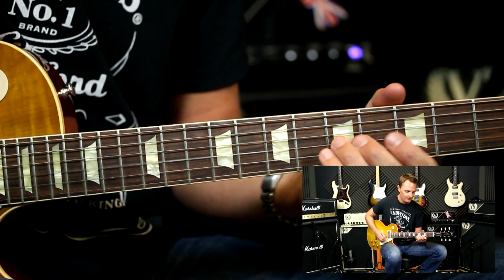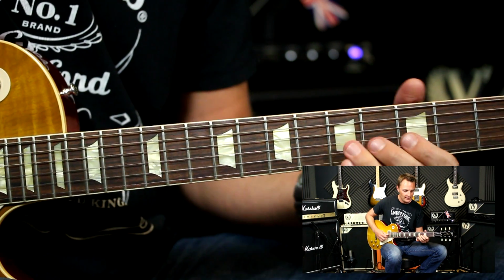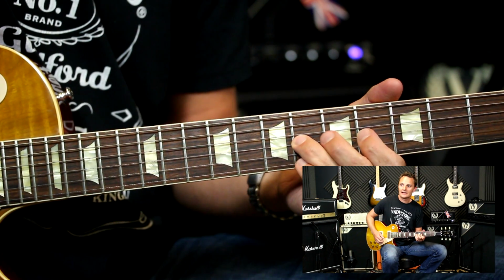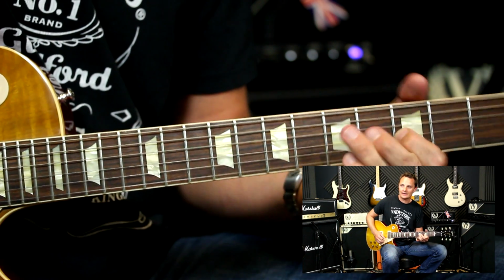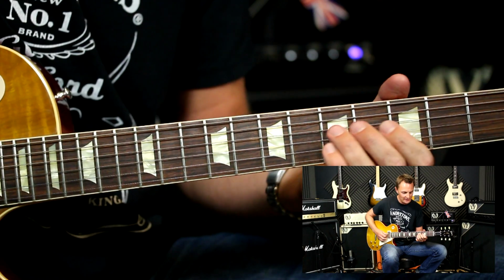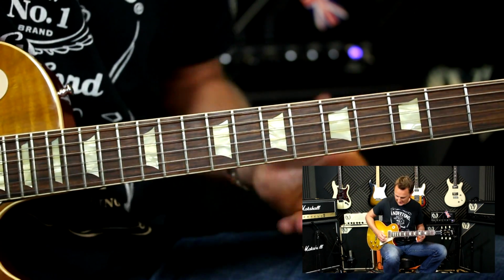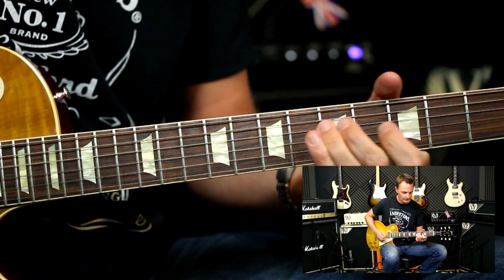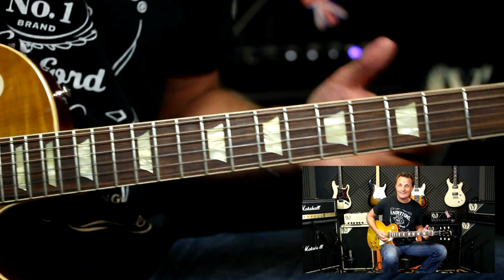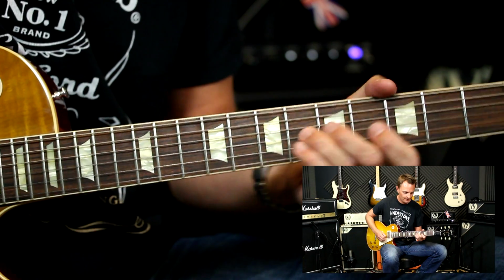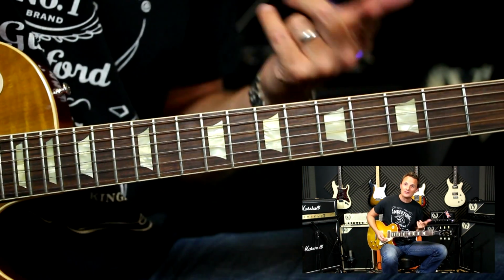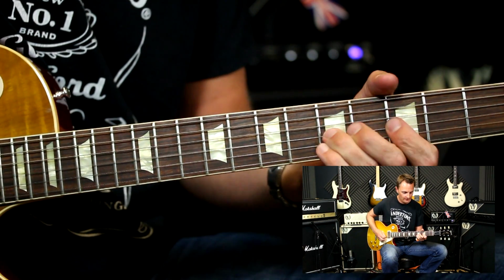So instead of going, so I'm picking the string once, sliding up there and then back down again, and then pulling off to the first finger. So you can do, oh, he says, no, I can't do it. Here we go. Like that. That takes a bit of practice, I must admit. But it's one of those things that actually the faster you do it, the easier it becomes.